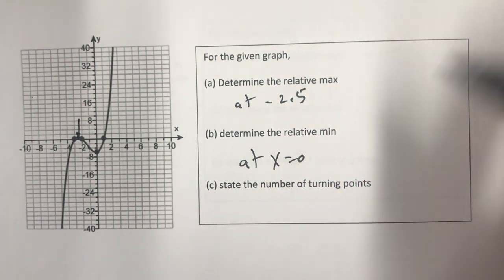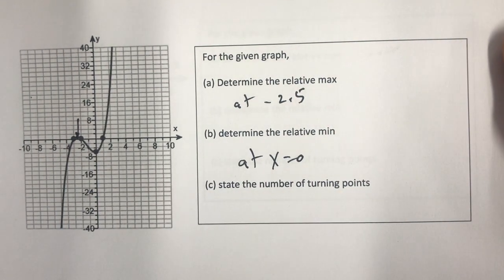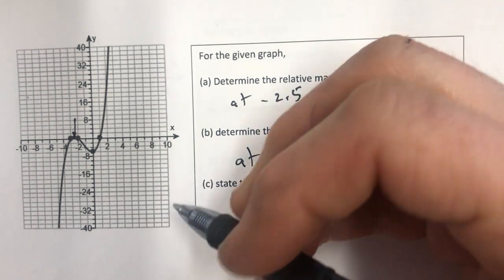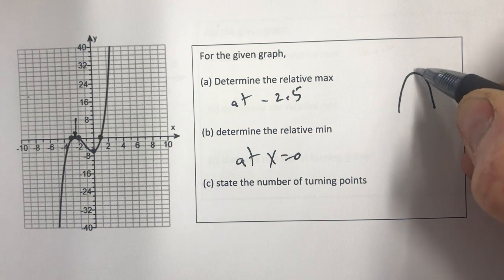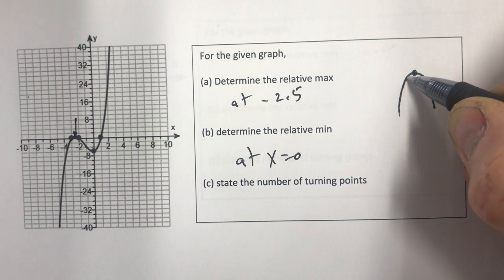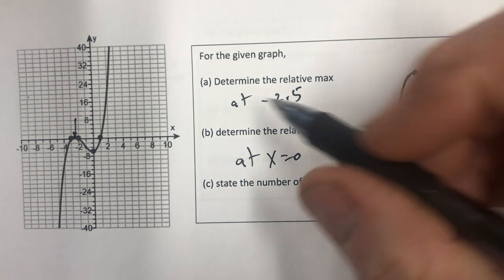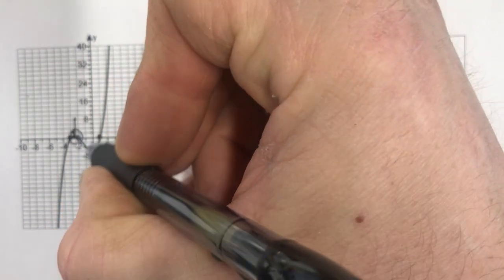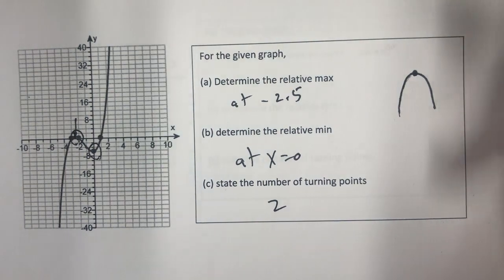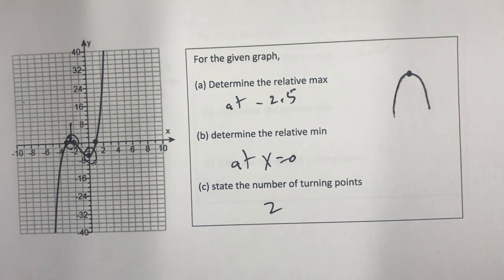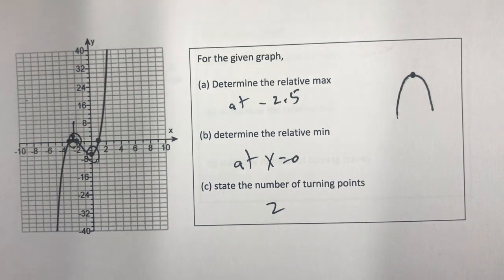Now, this says state the number of turning points. A turning point is a point where the graph curves, like it's going up, and then all of a sudden it starts going down. And this right here is a turning point where it's not going up, it's going down now. This one has 2. 1, 2. The relative max and relative min, those are turning points. So we've got 2 of them here. Okay.